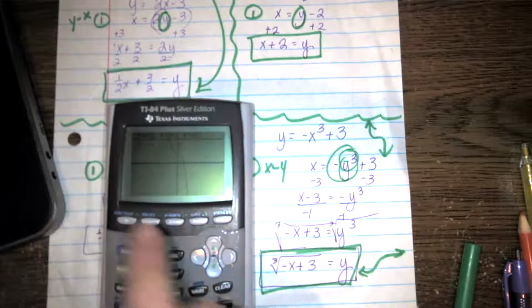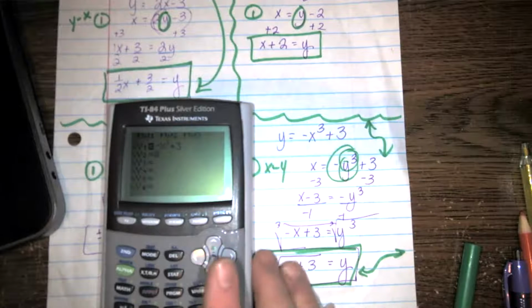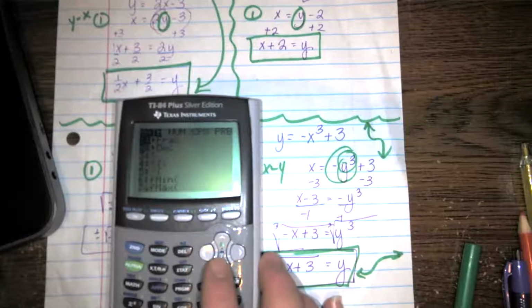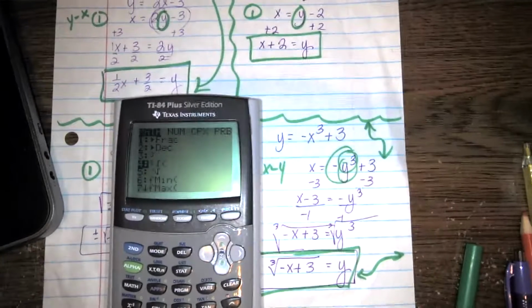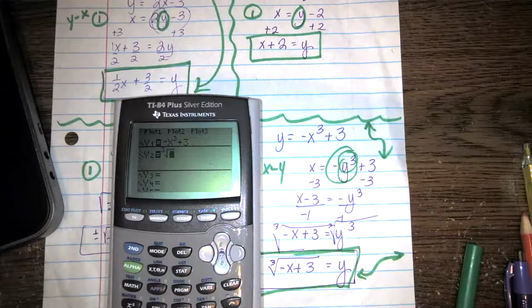So let's go back to our y equals, okay? Let's go down to the second y and let's put in our inverse. If you'd like to use the math button and do the cube root, you can certainly do that. There we go. That's a little bit clearer, isn't it?